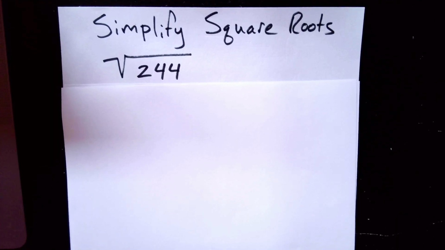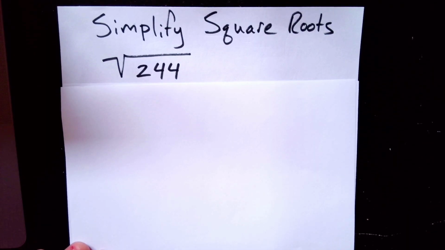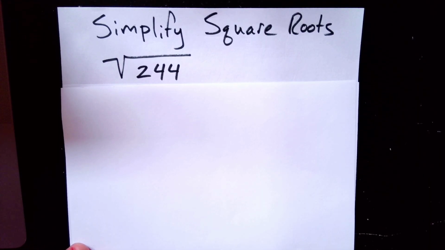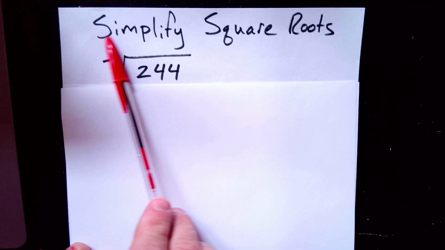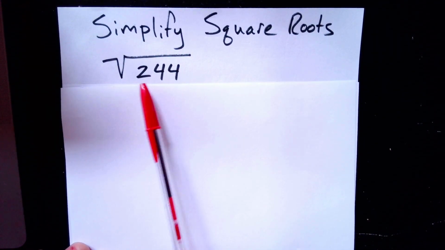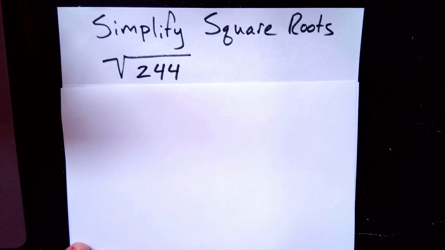Here I wanted to upload a video, a prequel to the Pythagorean theorem problem number 2 that I have prepared. But in order to do that, you need to understand how to simplify the square roots. In this example, square root of 244.